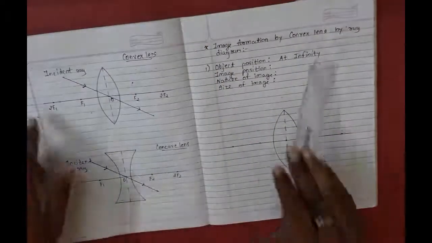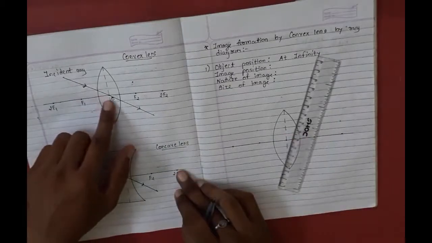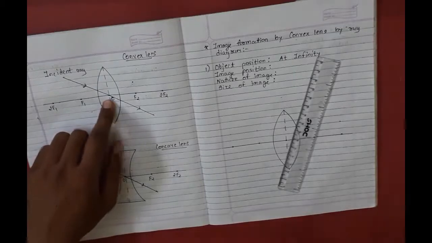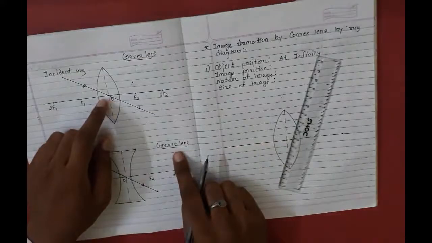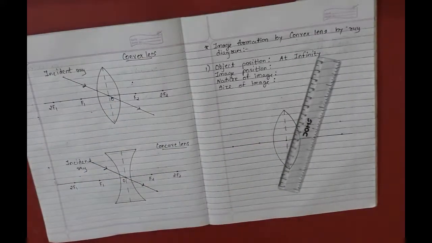Then rule number 3. If your incident ray is passing through optical center, it will move further in the same direction. It is not going to change its direction in convex as well as in concave lens. Okay students, so that's all about the rules of drawing the ray diagram for lenses.